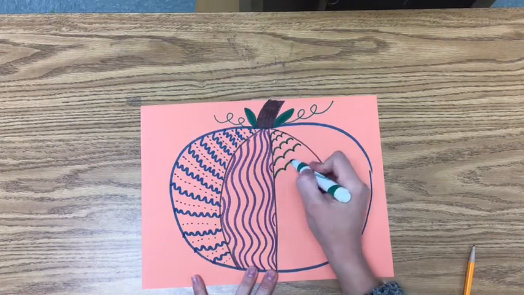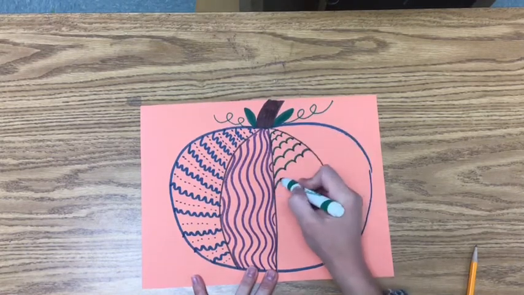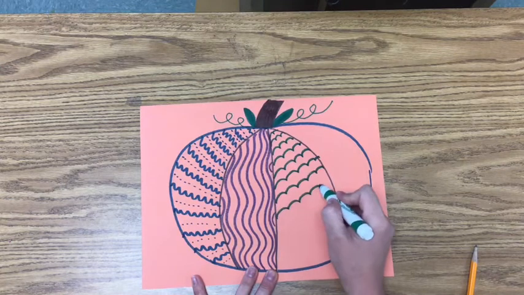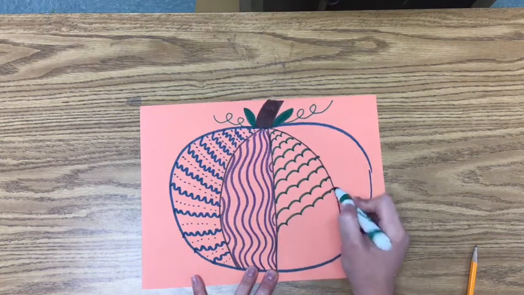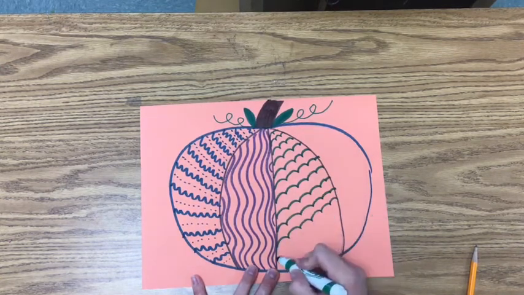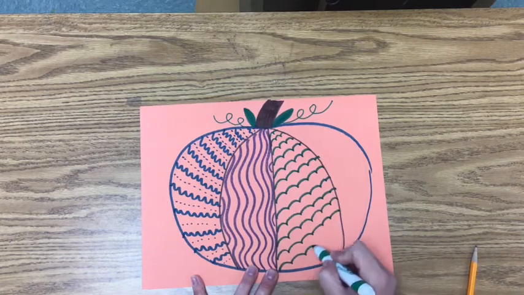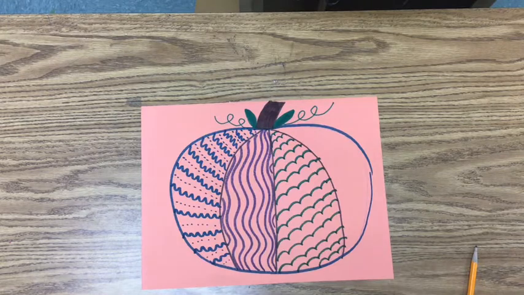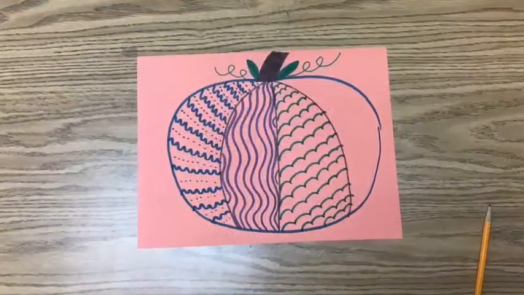For my third section, I added in green cloud lines to fill in this whole section. Okay, now fill in your next section. You can use shapes, patterns, or different lines that we've learned about this year.